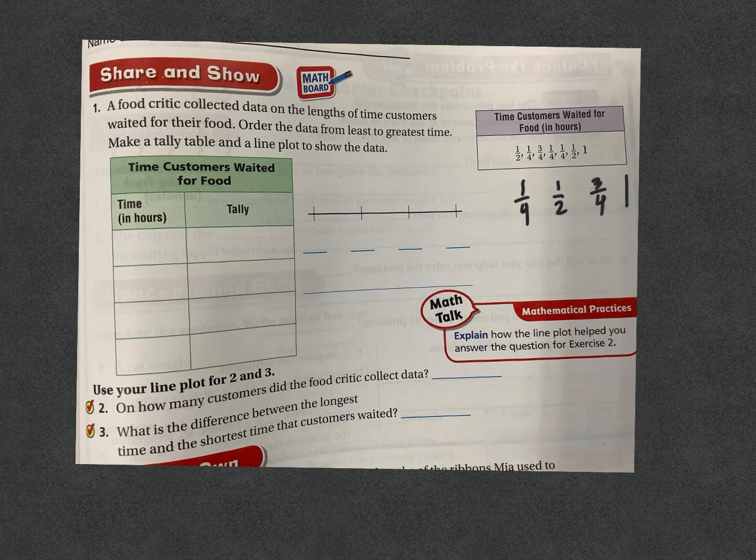Okay, these are our numbers, so we're going to put the time in hours that people waited for their food. Some customers had to wait a long time. 1/4. 1/2 is the next biggest. 3/4 is the next biggest of an hour. And then 1 full hour they waited for their food. Oh my gosh, that's a long time. Let's tally these up now on how frequent these happened. 1/2 hour goes here as a tally.